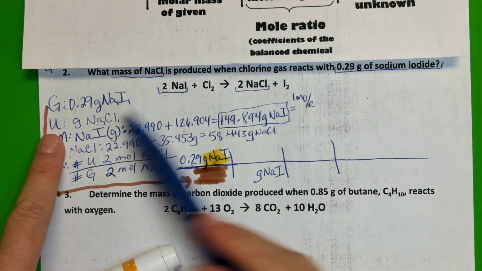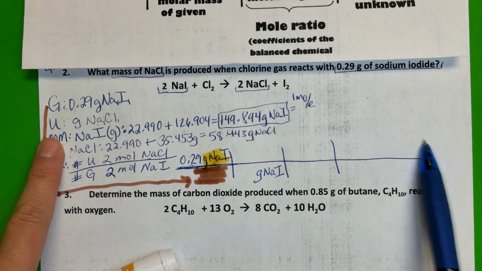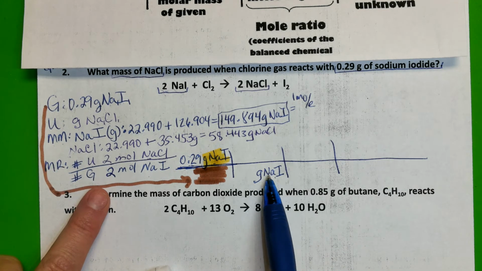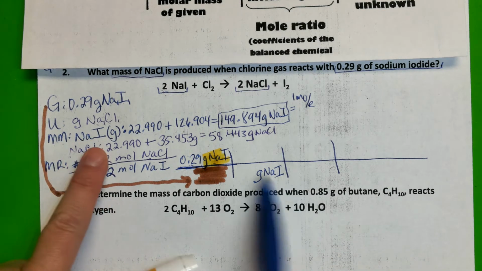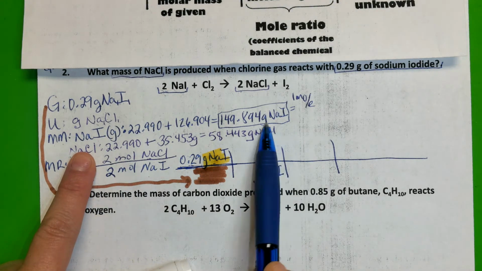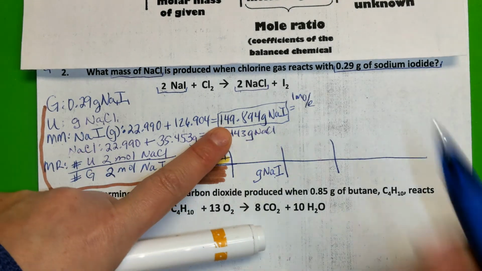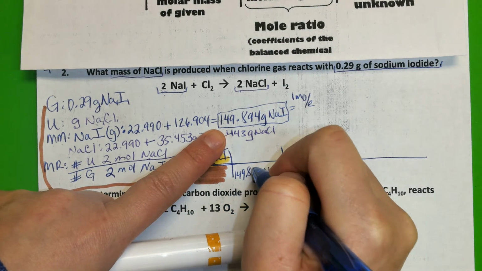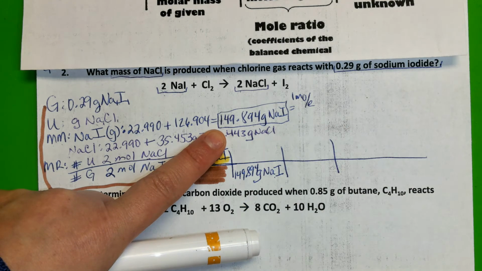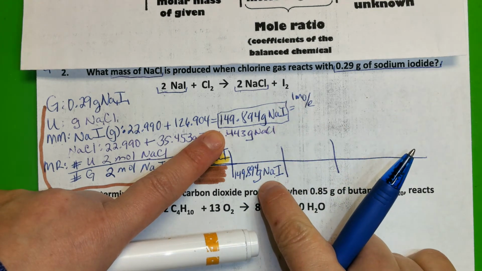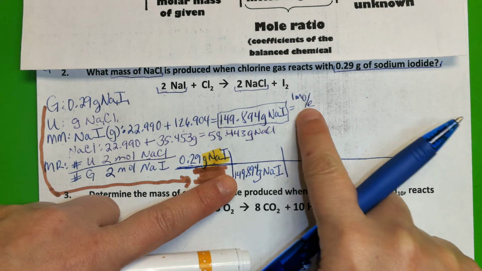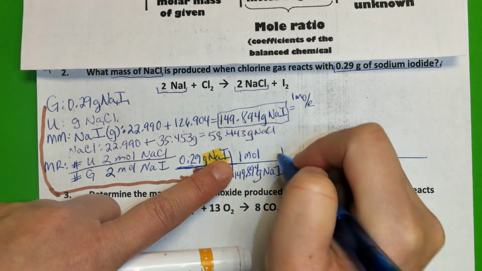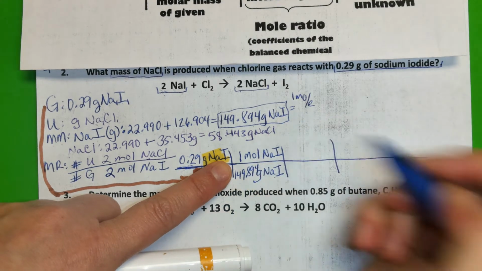Now, the unknown, we don't use it in between. Usually that's last, and just to check your answer. So in here, grams of sodium iodide, you would see here grams of sodium iodide. That's the number you put. Okay? So that will be 149.894. I hope you guys could see that. But all I'm doing is putting this one in here. Now that equals to 1 mole, right? So the 1 mole goes on the top. 1 mole of sodium iodide.